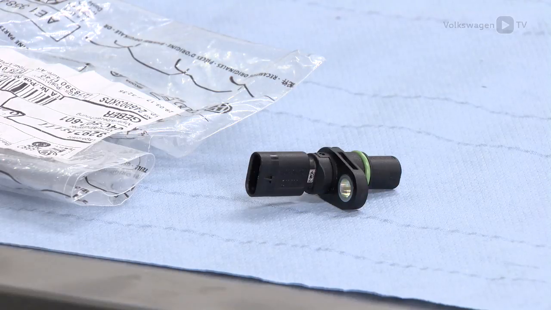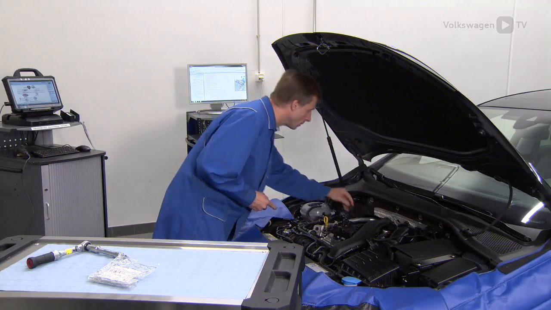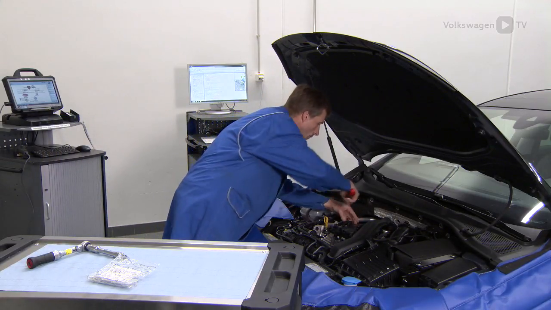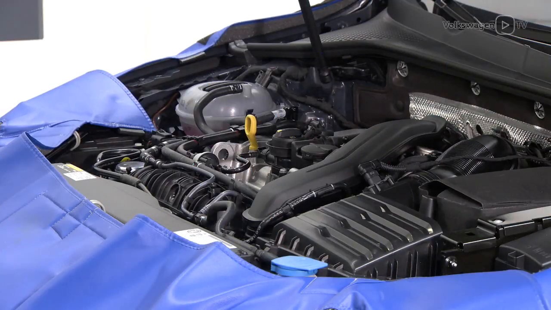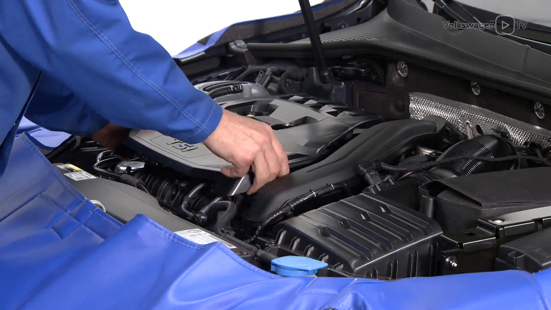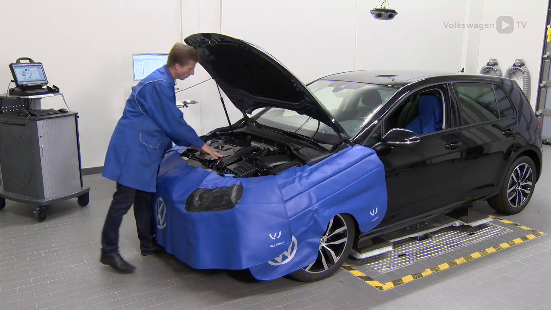In contrast, new original parts can be mounted without having to scan the data matrix code. These senders have lower measuring tolerances. Achieving maximum efficiency for the EA211 EVO engines is possible by applying the production tolerances.